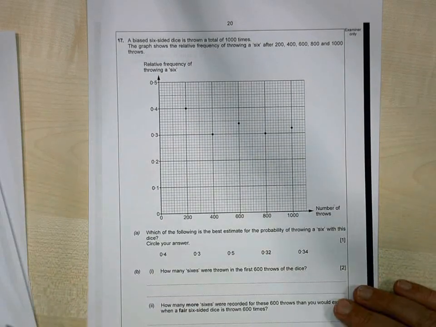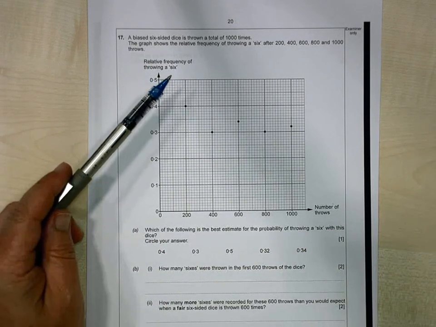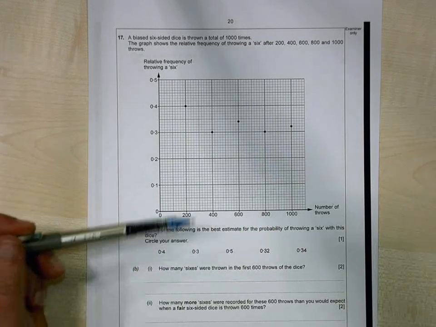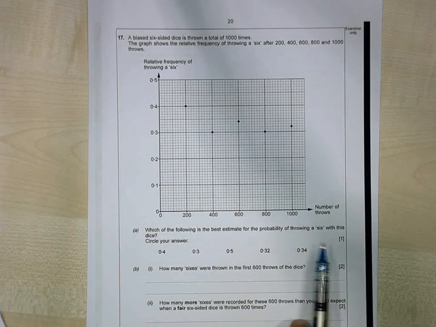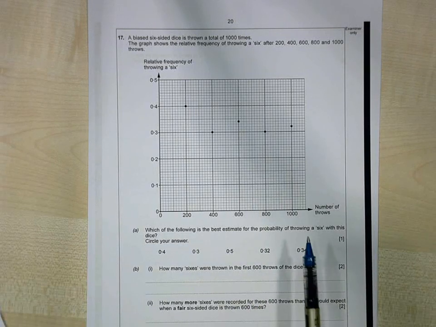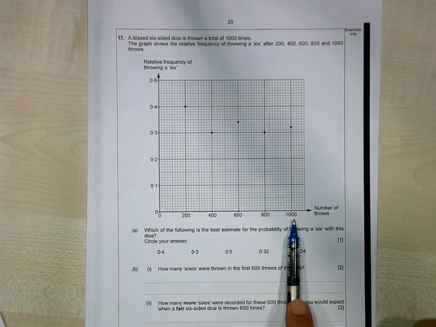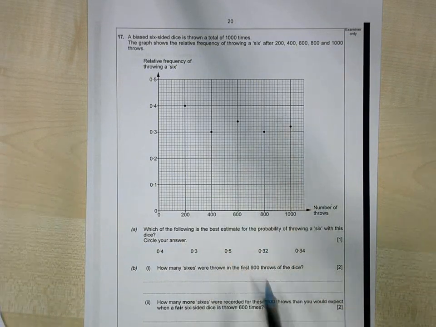Question 17, relative frequency. We have done this. A biased 6-sided dice is thrown a total of 1,000 times. The graph shows the relative frequency of throwing a 6 after 200, 400, 600, 800 and 1,000 throws. Which of the following is the best estimate for the probability of throwing a 6? So the best estimate is always going to be after the most repeated trials. So the most repeated trials is 1,000. So the best estimate of the probability is going to be 0.32.